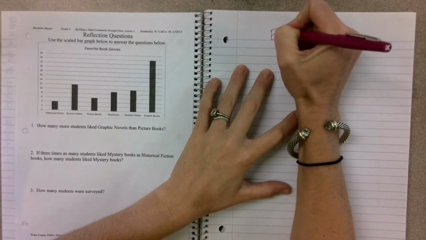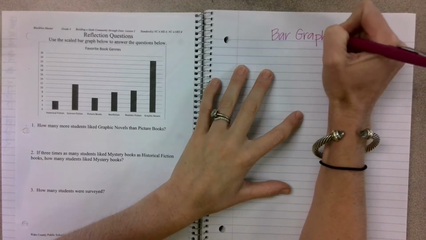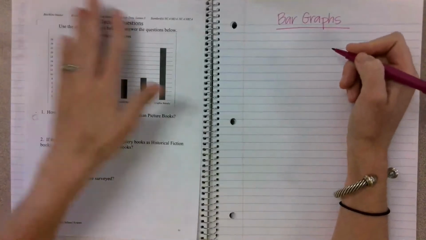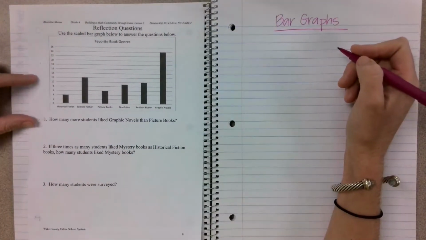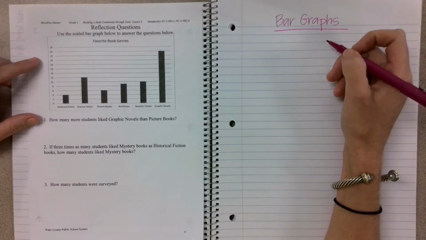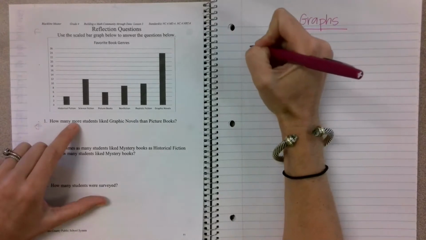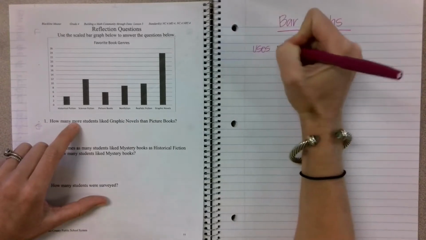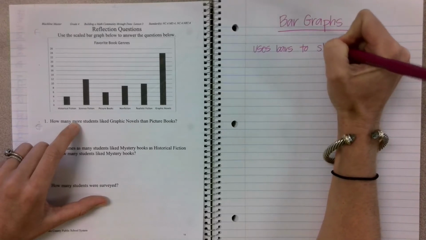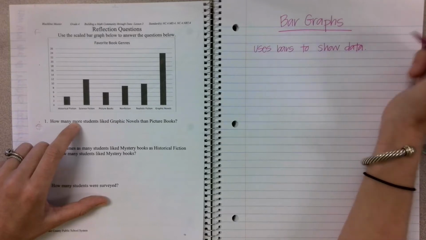So we are going to write a bar graph. Bar graphs are just a graph that look like a bar that we use to help organize data. Okay, so we could say uses bars to show data.